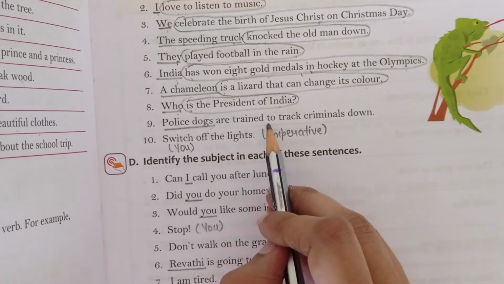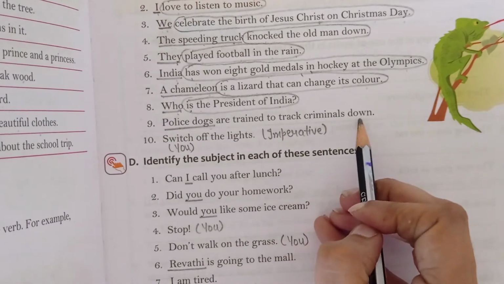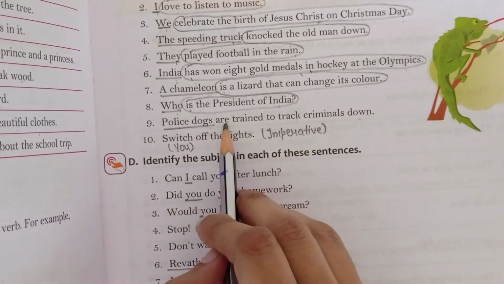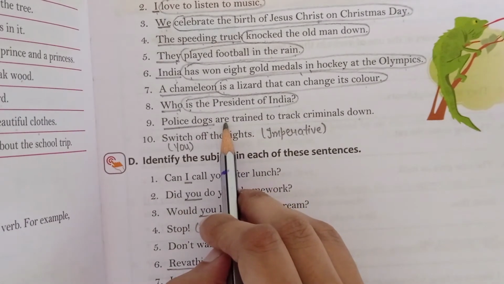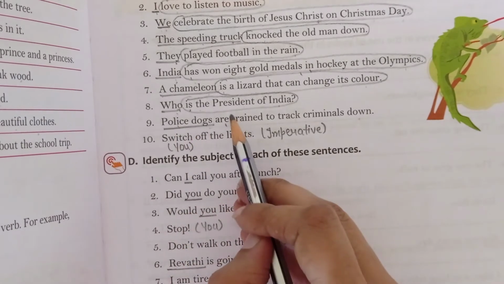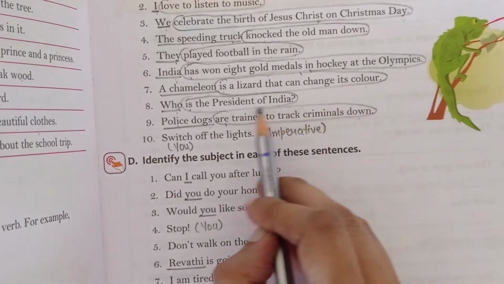Police dogs are trained to track criminals down. Now are is the form of verb. So before this form of verb comes the subject, which is police dogs. The rest of the sentence is predicate.